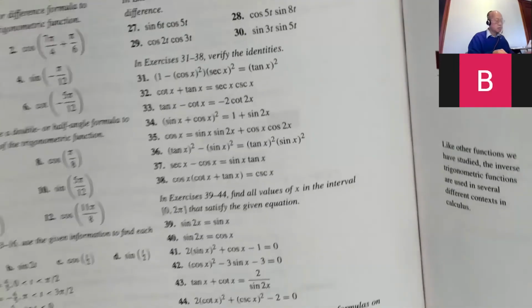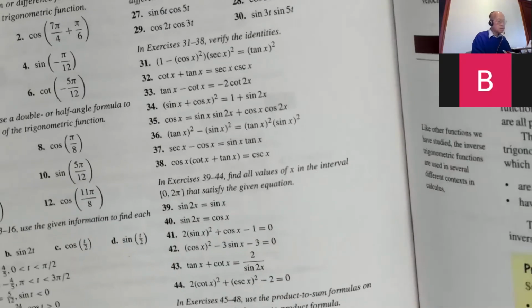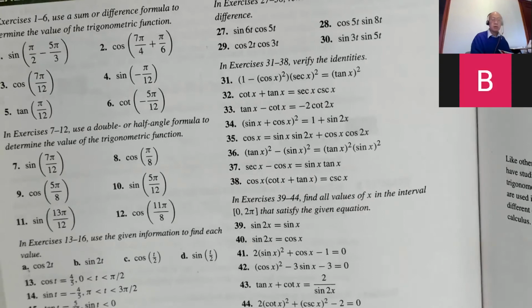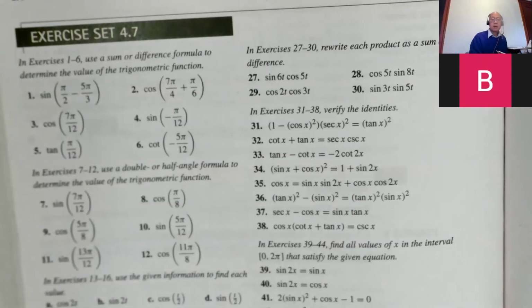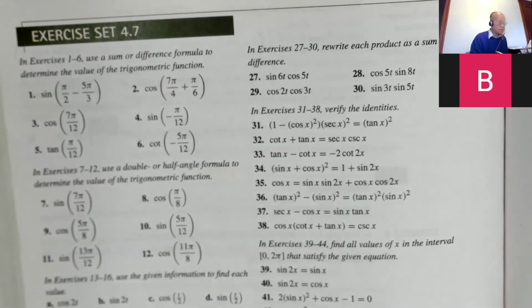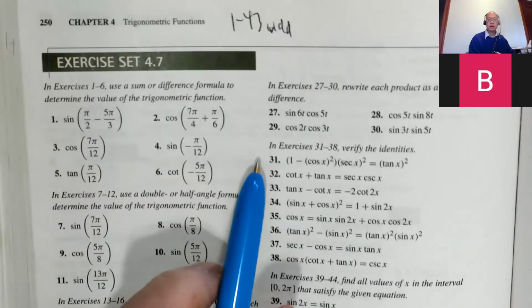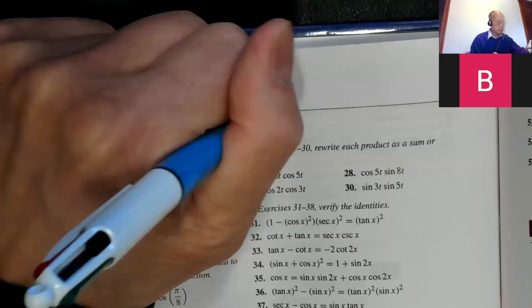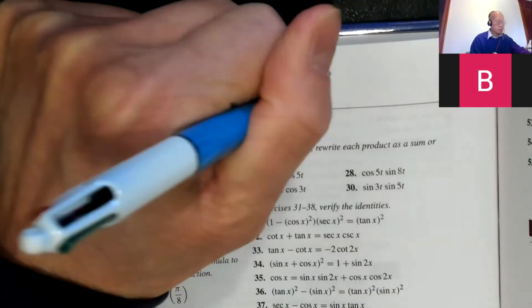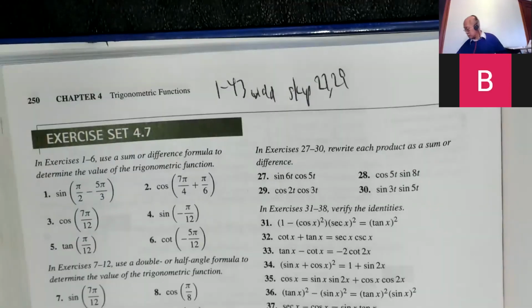All right, then I was just going to do a couple more for you. We have some identities at the end. I noticed some are different, so we should skip 27 and 29.